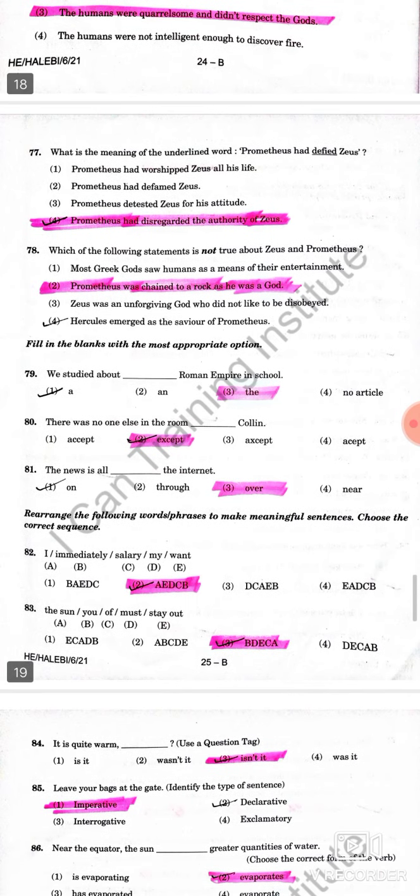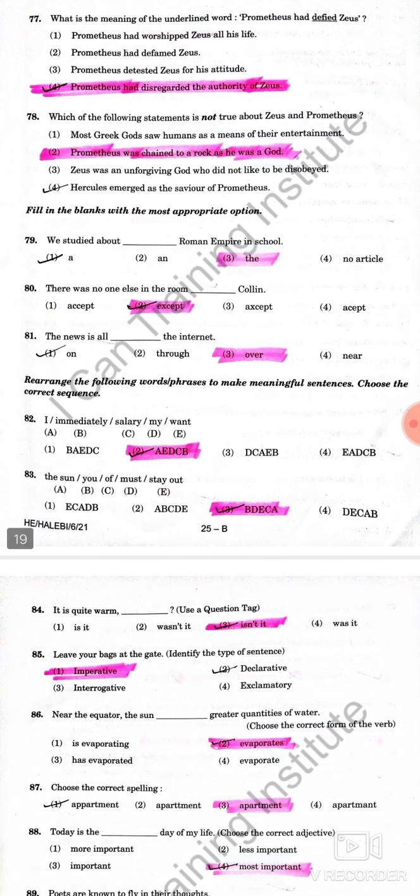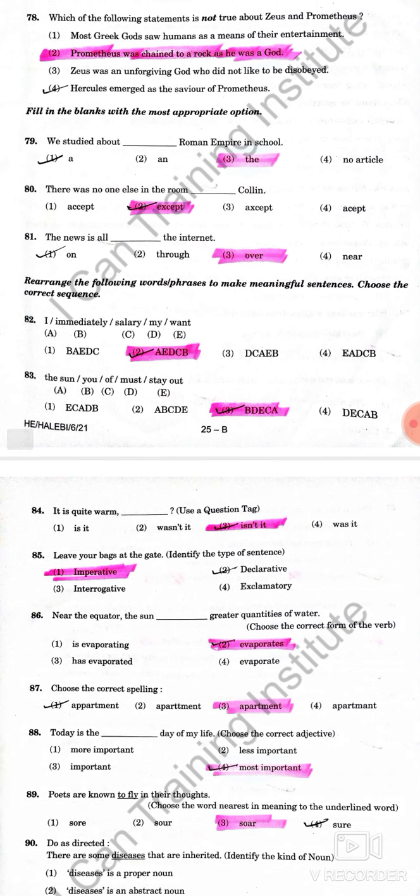Question number 79. We studied about the Roman Empire in school, and the answer is option number 3. Question number 80. There was no one else in the room Colin, and the answer is option number 2. Question number 81. The news is all the internet, and the answer is option number 3.